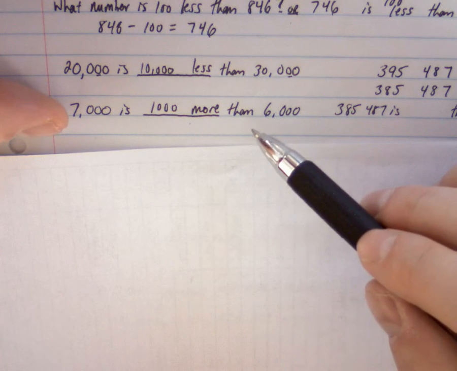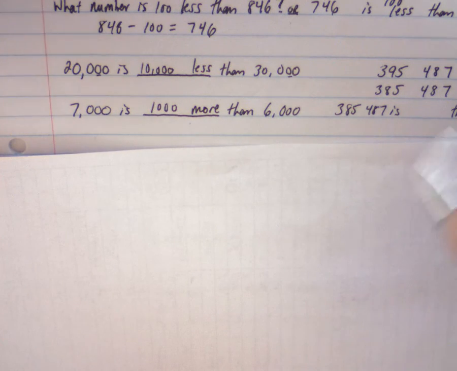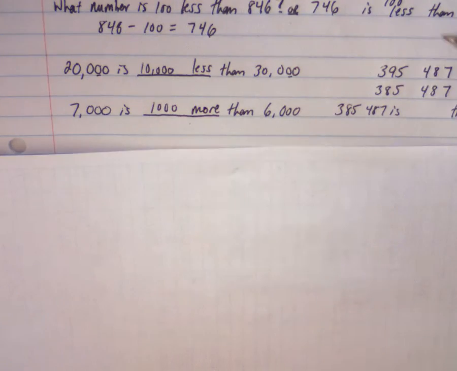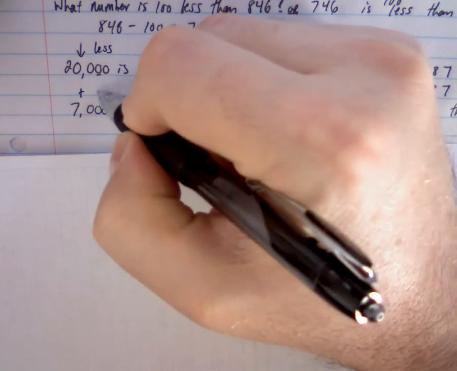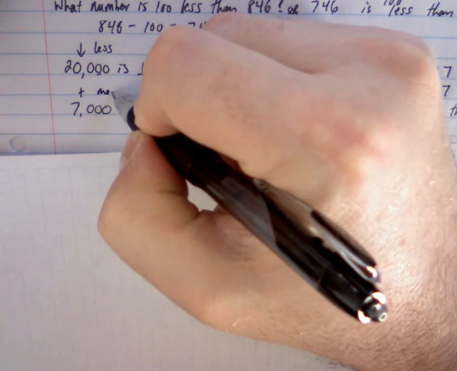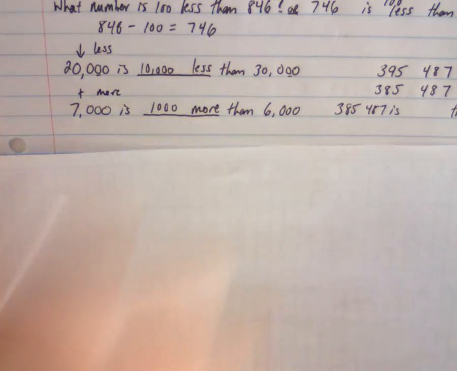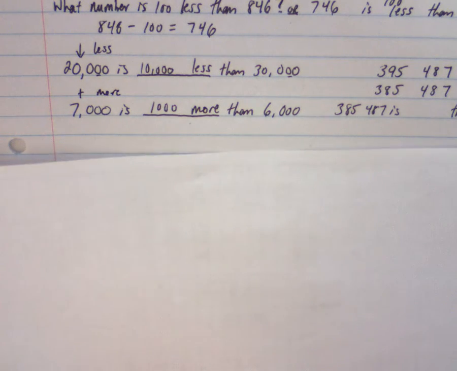Bigger on the left, more than. Okay, those are kind of the rules. Smaller here, if it's smaller here, we're less. And if it's more, if it's bigger, it's more. Okay, so that's a key rule to keep in mind.